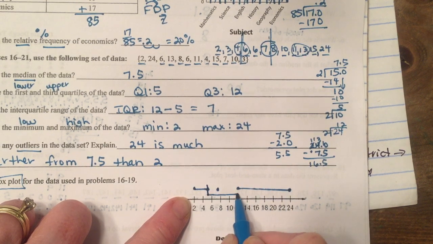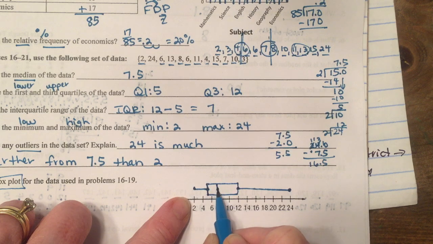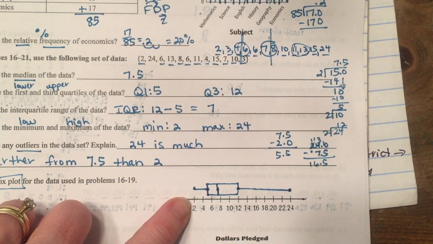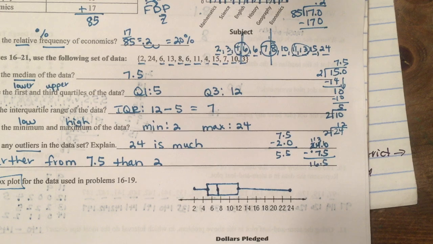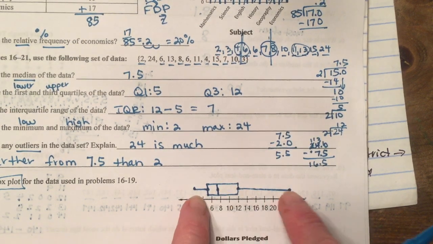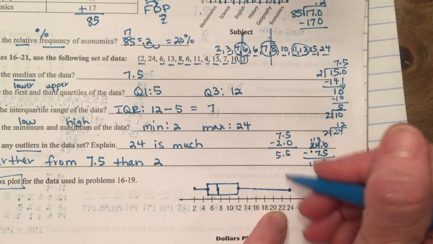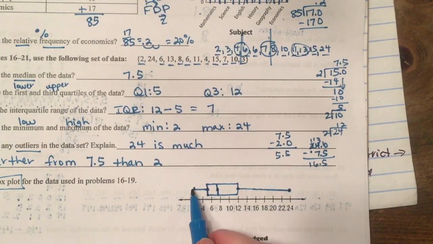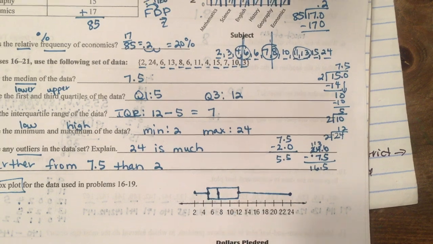And then I use Q1 and Q3 to draw the box, and the last thing I do is draw a line through the median. So that's my box and whisker plot, or box plot. And again, I can see that this is not symmetric, and that's because of this outlier here. The 24 is much further away from the median than 2 was.